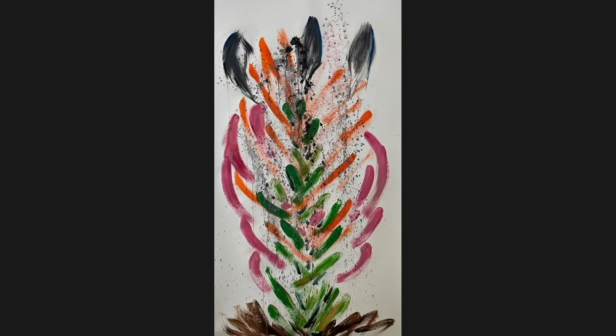So what's different about this particular composition is that the negative space is really acting as a backdrop. It's much less a part of the composition and much more of a backdrop to what the actual composition with line and mark and color is doing.